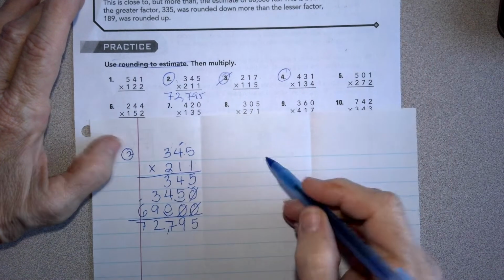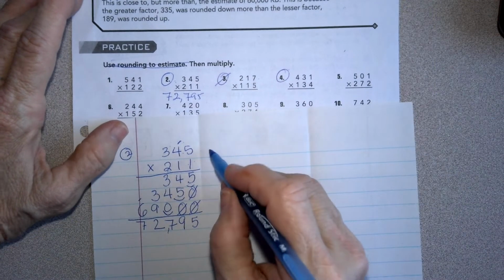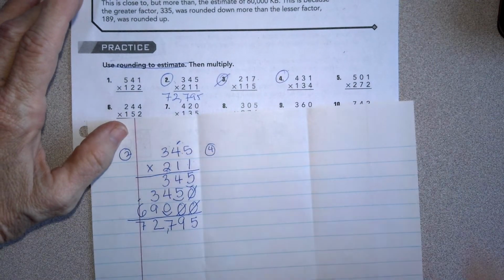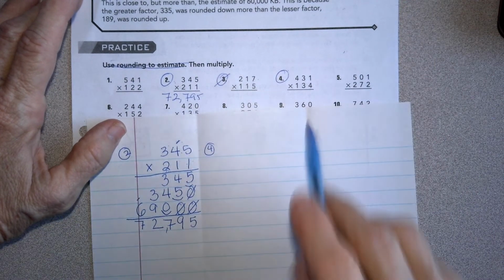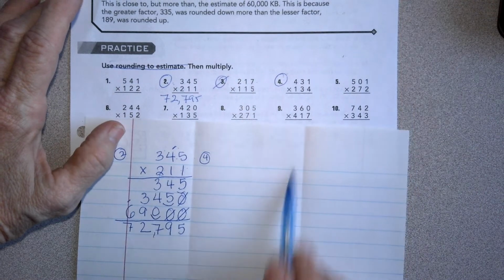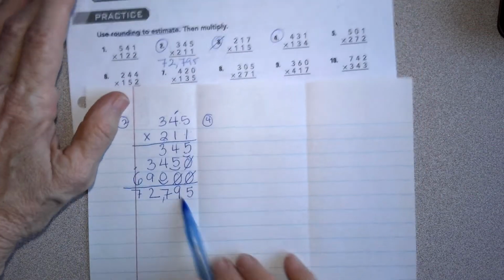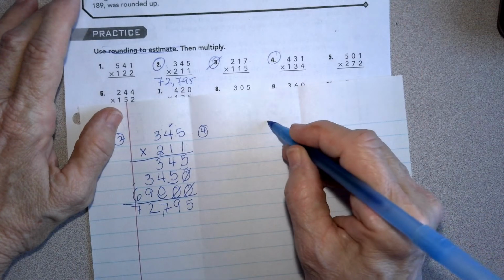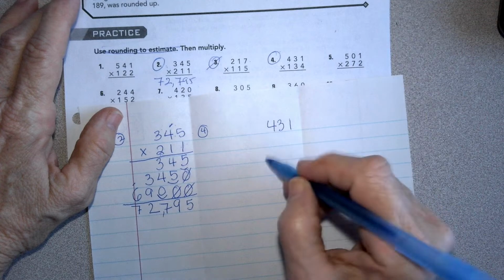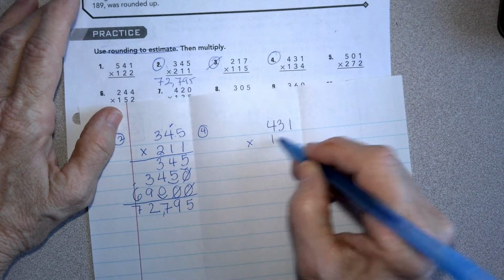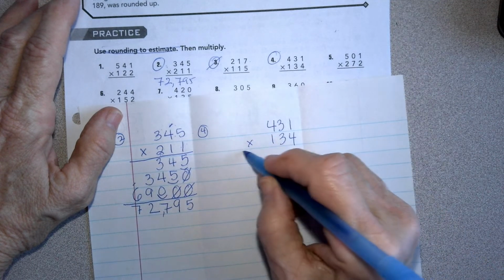And then we're going to start writing the number 4. Again, I'll put the number 4 here, but if you folded it, I'm going to put that number very close to my edge over here, because you can see these numbers get bigger going this way, and so I don't want it to hit this. So I'm going to put 431 times 134.